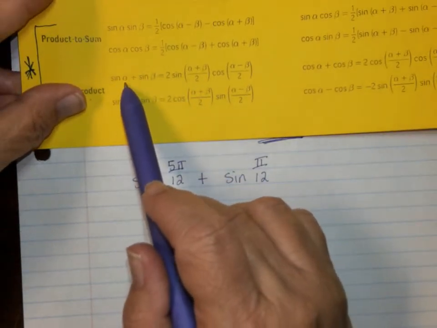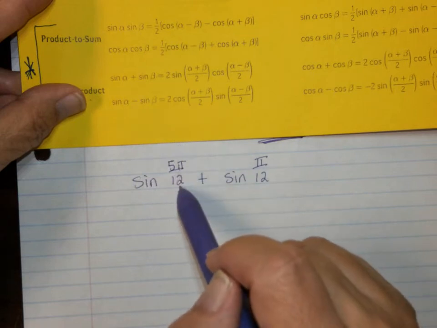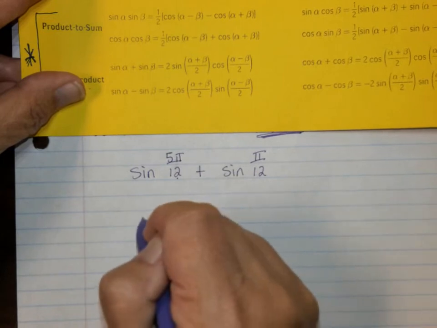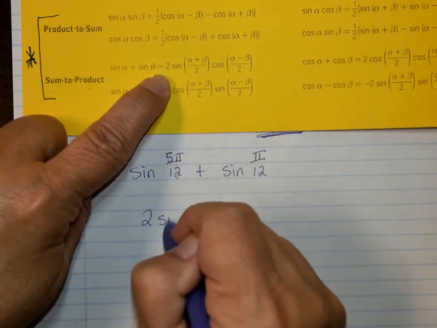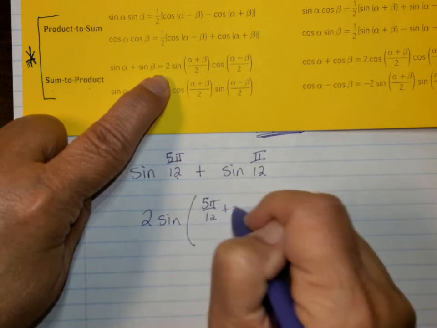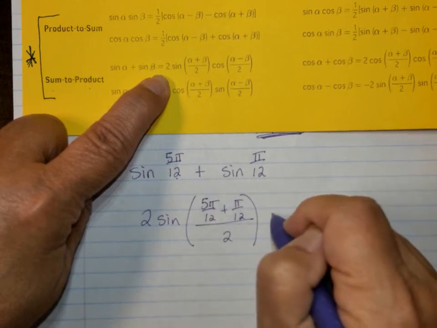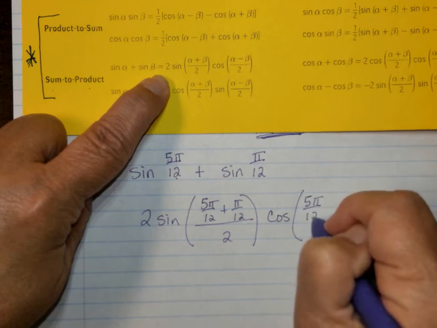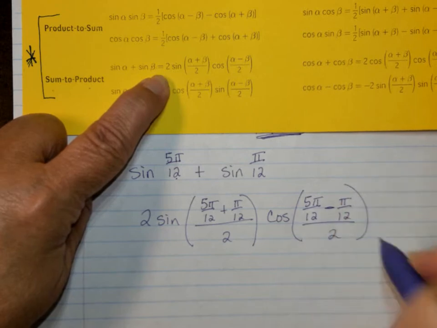There it is, sine alpha plus sine beta. So everywhere there's an alpha, I'm putting 5 pi over 12. Everywhere there's a beta, I'm putting pi over 12. So I'm going to write 2 sine, parentheses, 5 pi over 12 plus pi over 12, all over 2, cosine, 5 pi over 12 minus pi over 12 over 2.